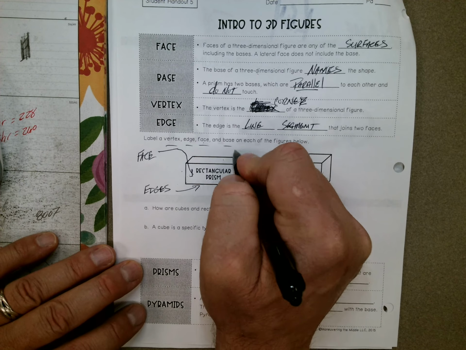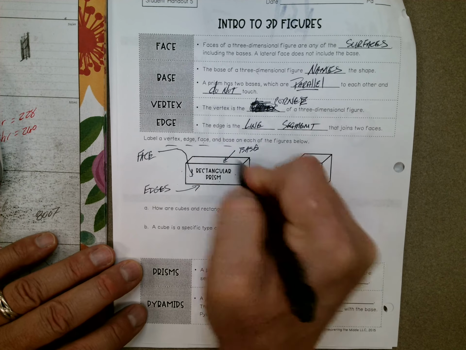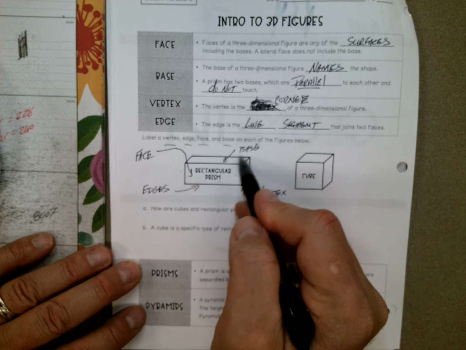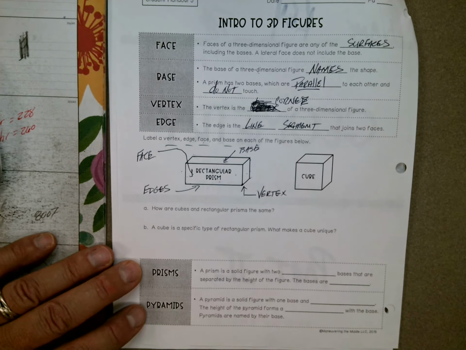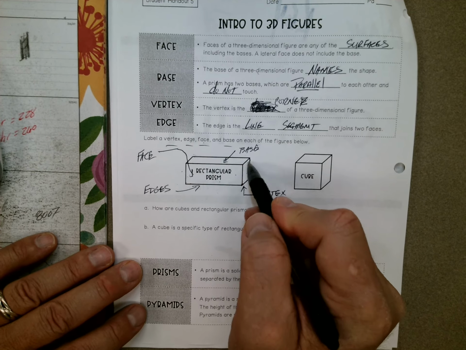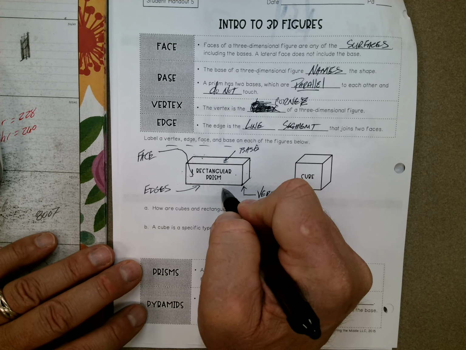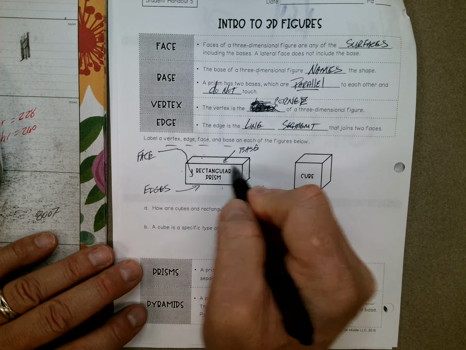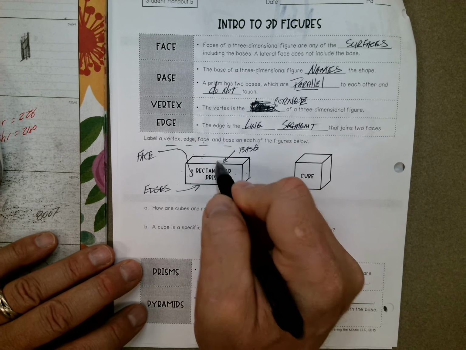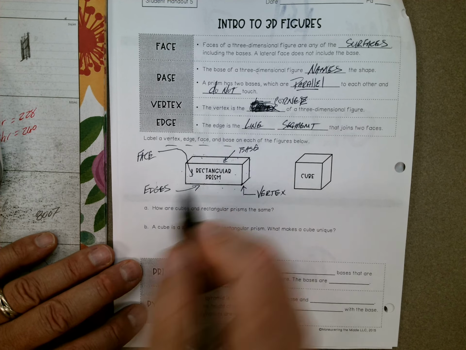So this is a base right here. And that's why this is a rectangular prism, because this is a rectangle and the bottom is a rectangle. So we have our vertexes, which is our corner, our base, which really is the top and the bottom. A face is just the front and the back. And really these are faces, but they're also bases, the top and the bottom, and our edges.